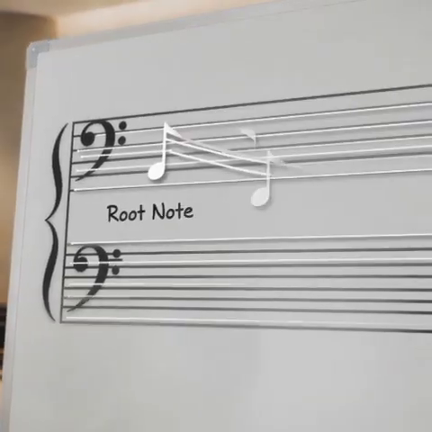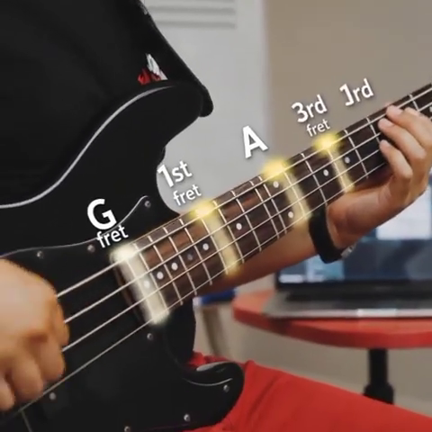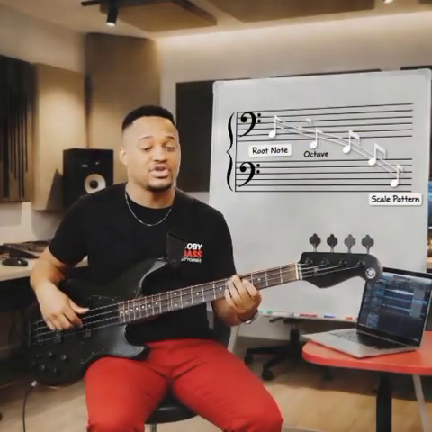Today, we'll explore bass guitar fundamentals. Let's begin with the bass clef on the whiteboard. Now, let's map those notes to the fretboard. Practice this pattern and you'll build a strong foundation.